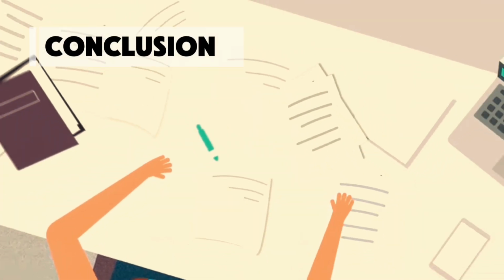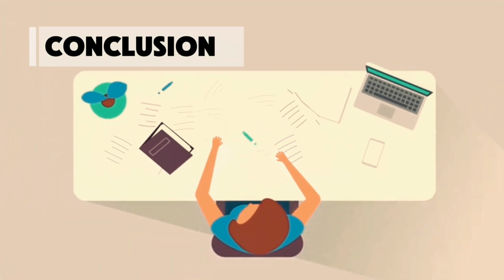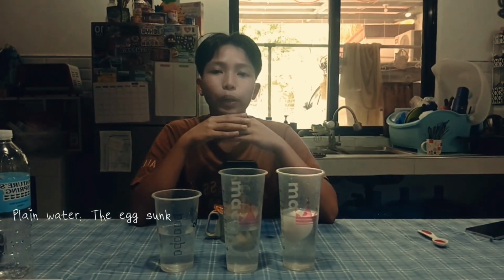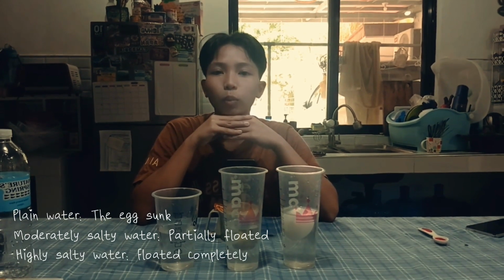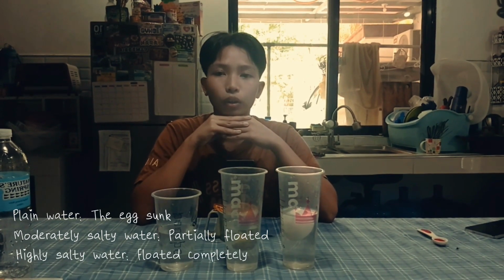And lastly is conclusion, where we determine whether our hypothesis is supported or rejected. Based on the results of our experiment, we conclude that the amount of salt dissolved in water affects the ability of an egg to float. The egg sank in plain water, partially floated in moderately salty water, and floated completely in highly salty water. Therefore, our hypothesis was supported by the evidence gathered during the experiment.